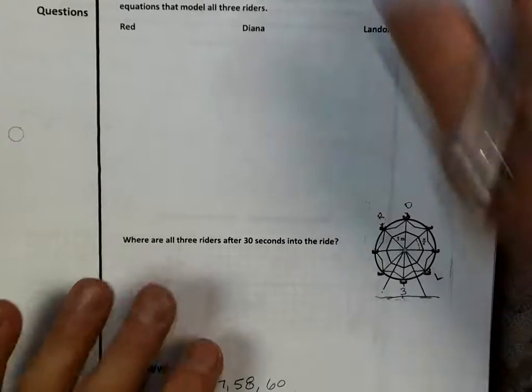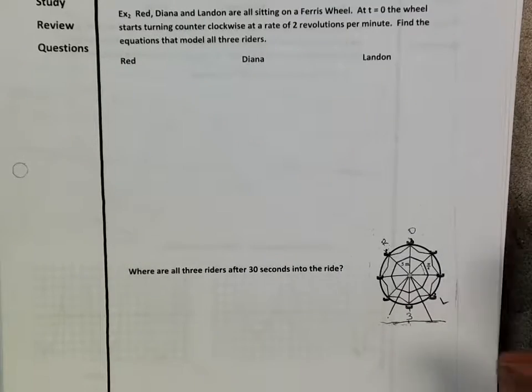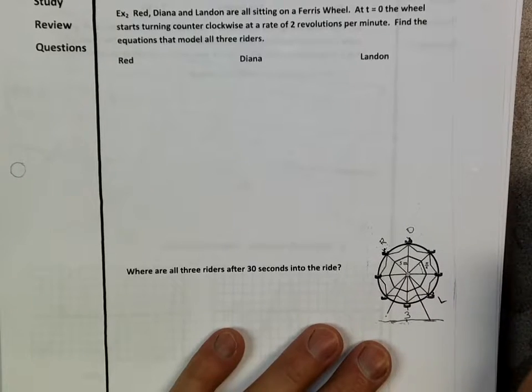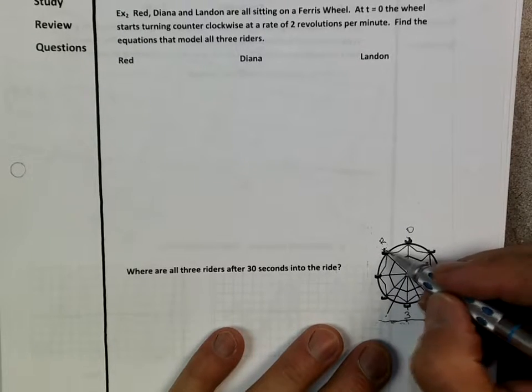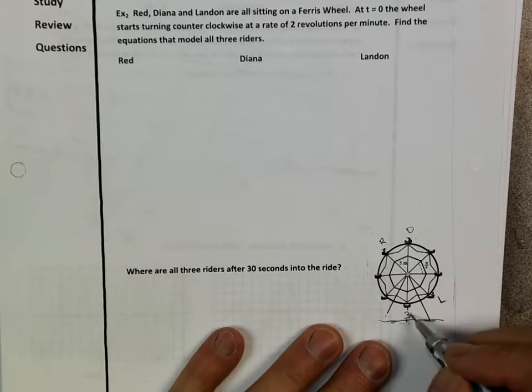Turn the page. All right. Okay, so Red, Diana, and Landon are all sitting on a Ferris wheel. Okay, there's Red, Diana, and Landon. Okay, and it's 3 feet up, right?